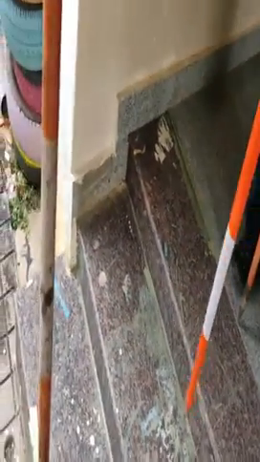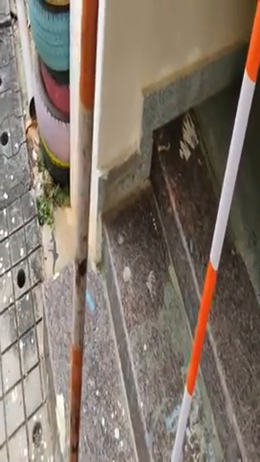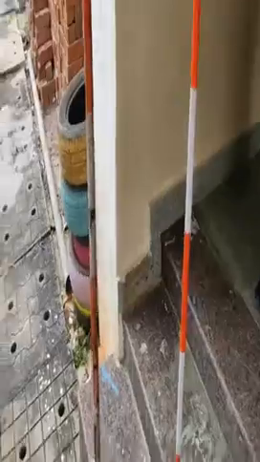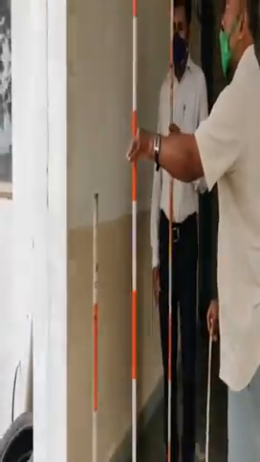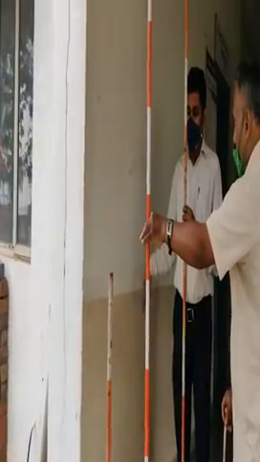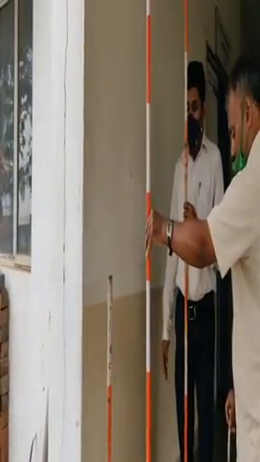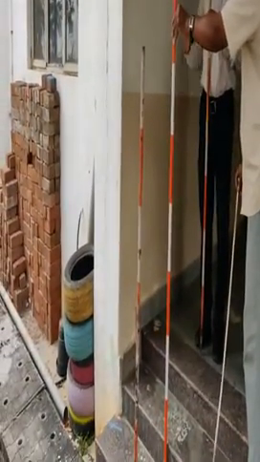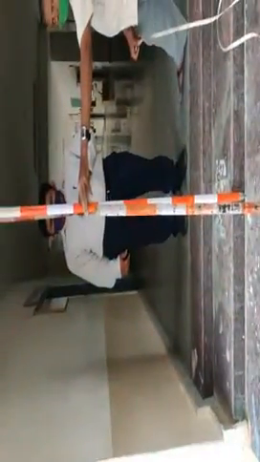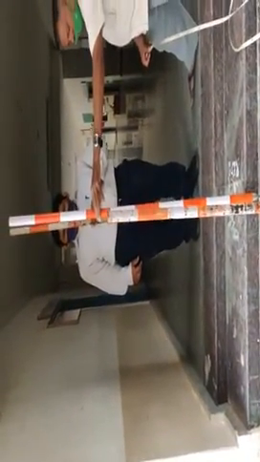Next, you shift the ranging rod from P to here, and again the same person will align this ranging rod. You can see all three ranging rods are aligned together properly.